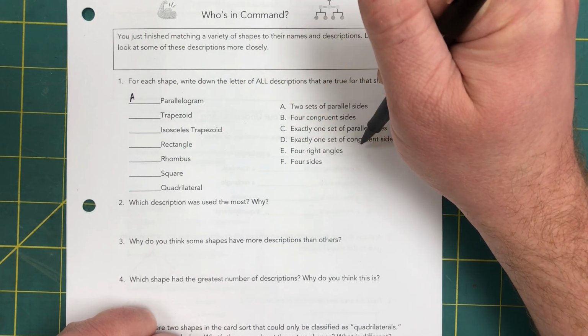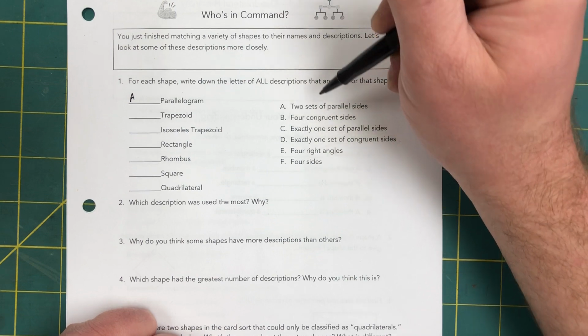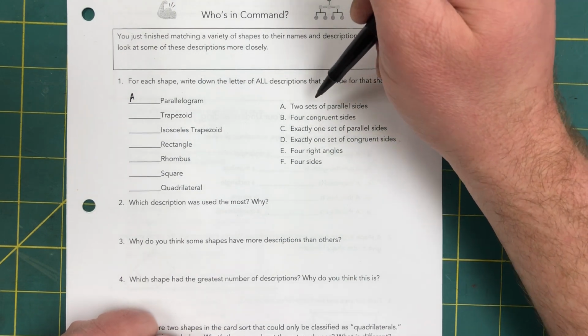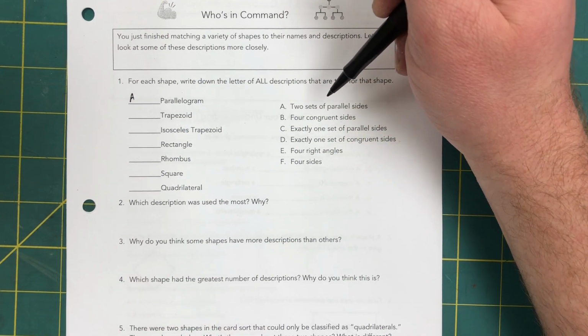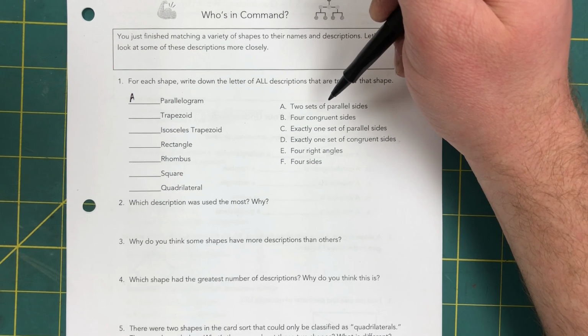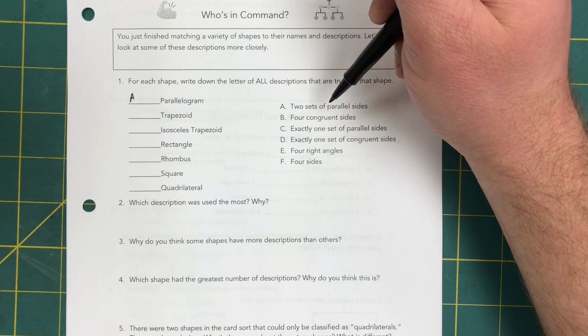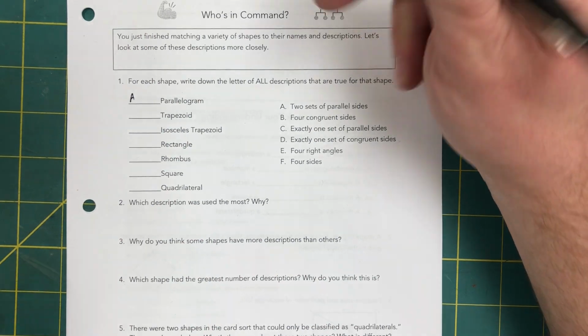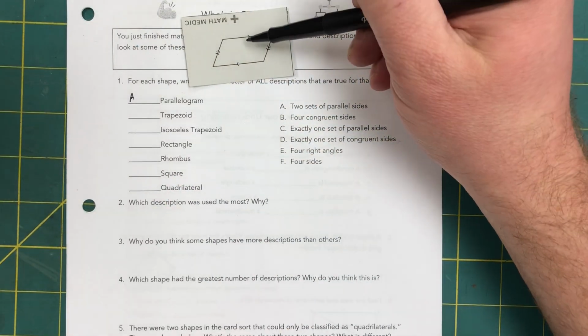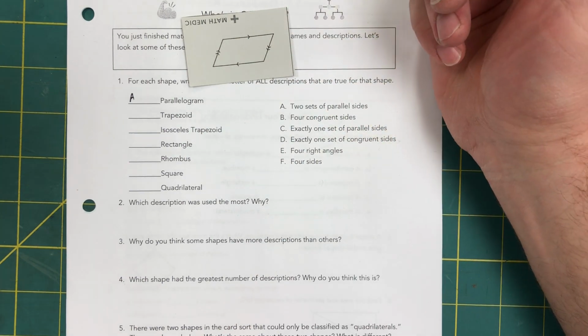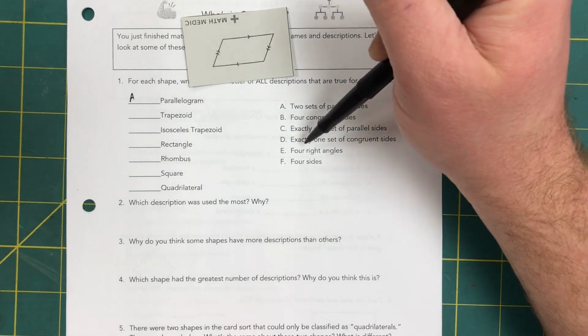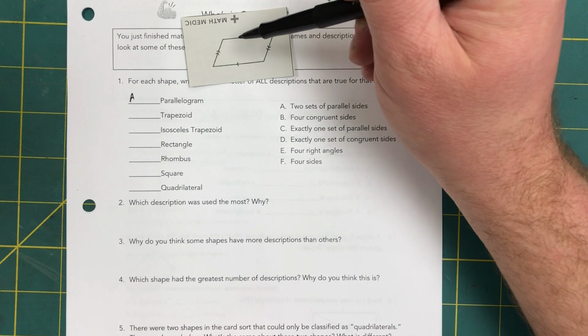Exactly one set of congruent sides. If you remember what a parallelogram looks like, it actually has two sets. Let me grab the pictures for these while we do these. So here's our parallelogram. Those are congruent and those are congruent. That's a thing. So these exactly one, we're not going to have 4 right angles. Nope, not 4 right angles.